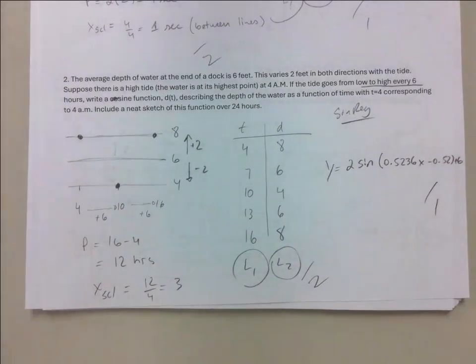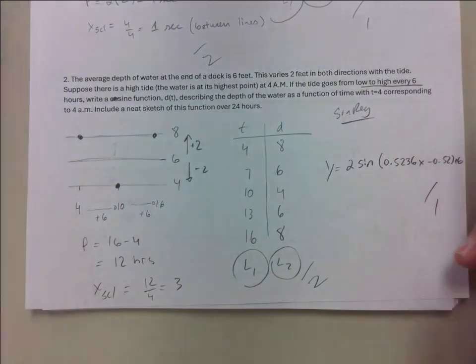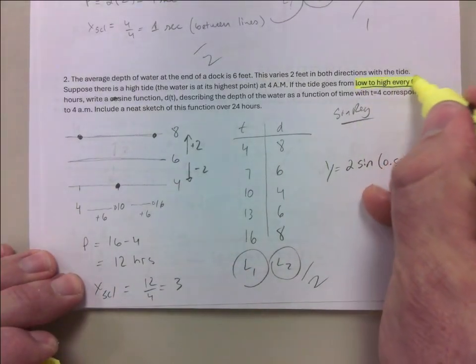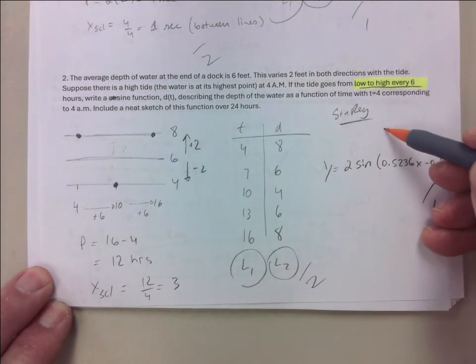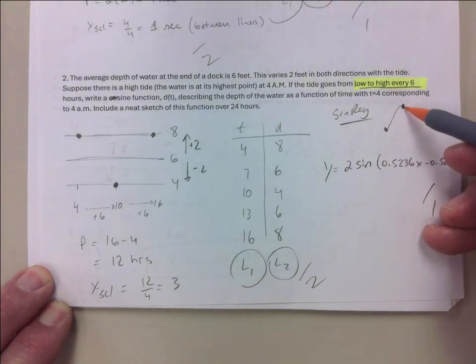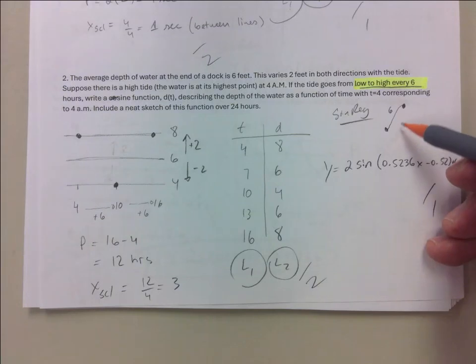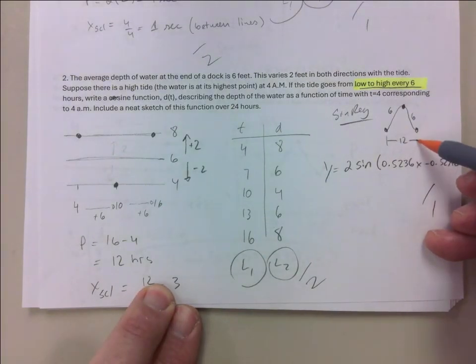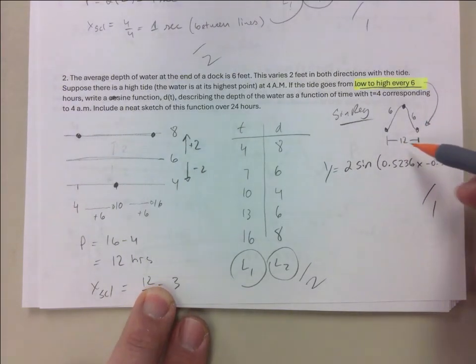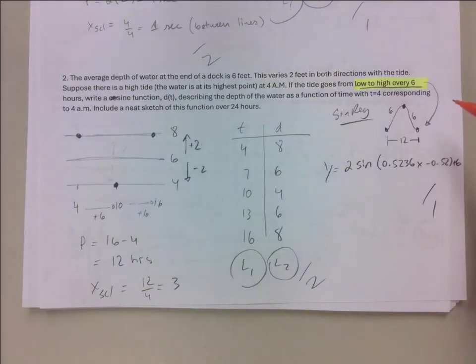For number 2, maybe I'll just show you the answer as well because time is ticking. For number 2, some students were thrown off by this. It's going from low to high every 6 hours. So what is it saying? From a low point to a high point, 6 hours have gone by, which means it'll take another 6 to get to the bottom again. So what we know from that short statement is that it's a period of 12 hours. This thing repeats every 12 hours.